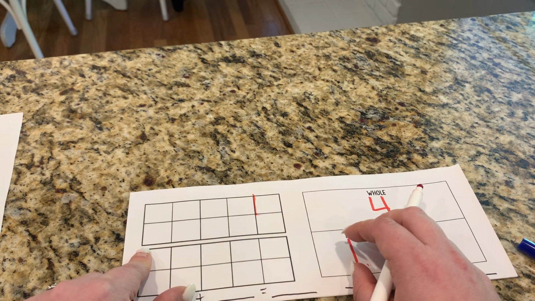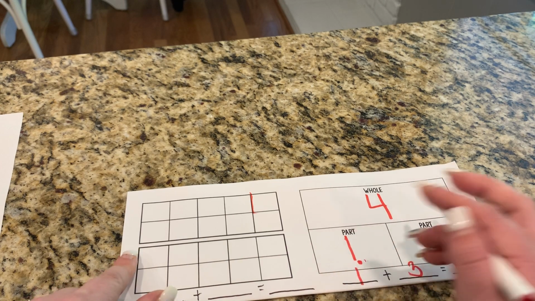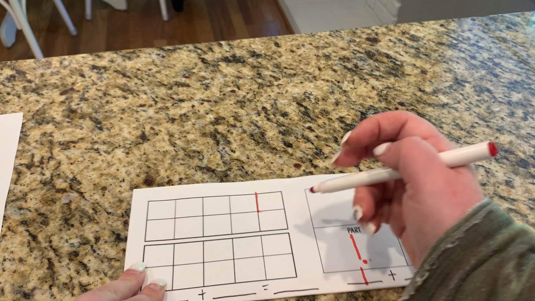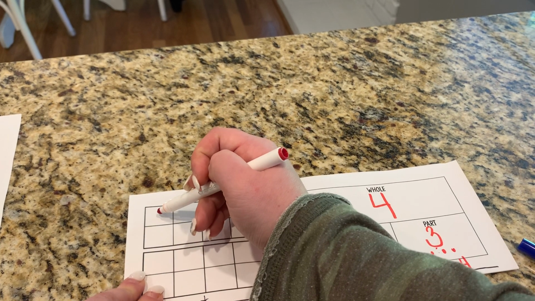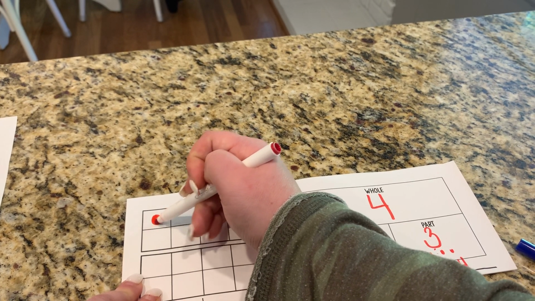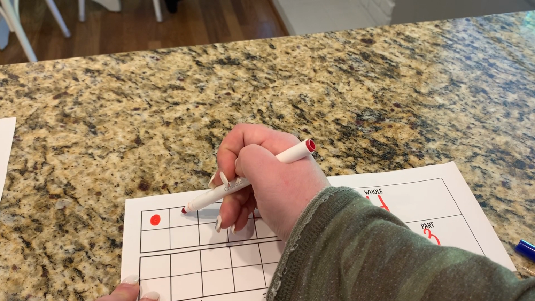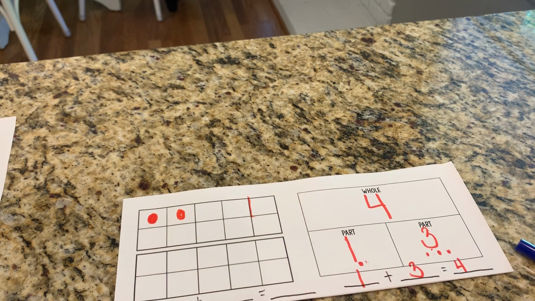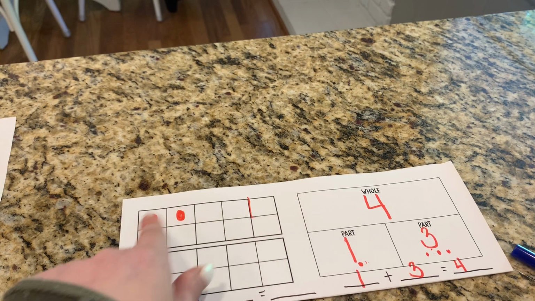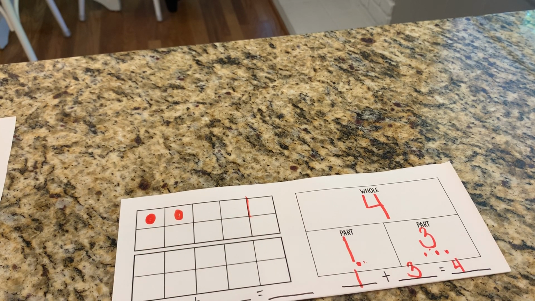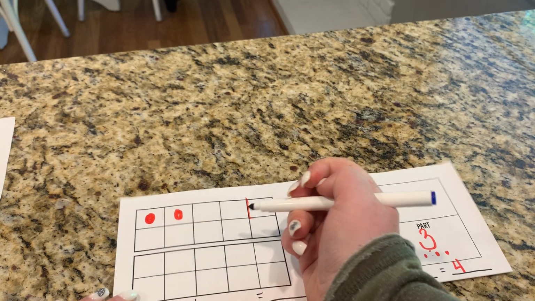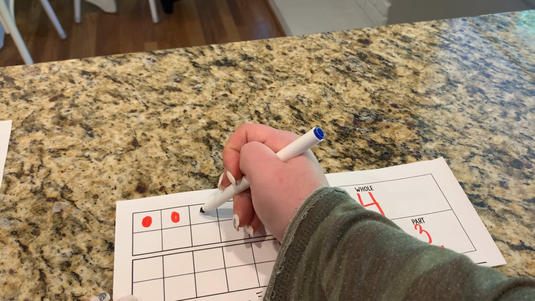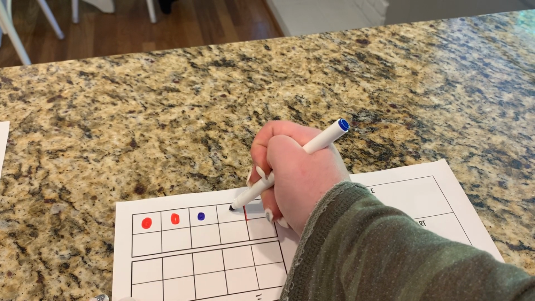All right, so I'm going to say, I think he should have 2 on the first train track. So I'm going to color that one in, 1, 2. Now I have to get to this line to fill up my 10 frame to that point. So on my other train track, or my other color, would be 1, 2.